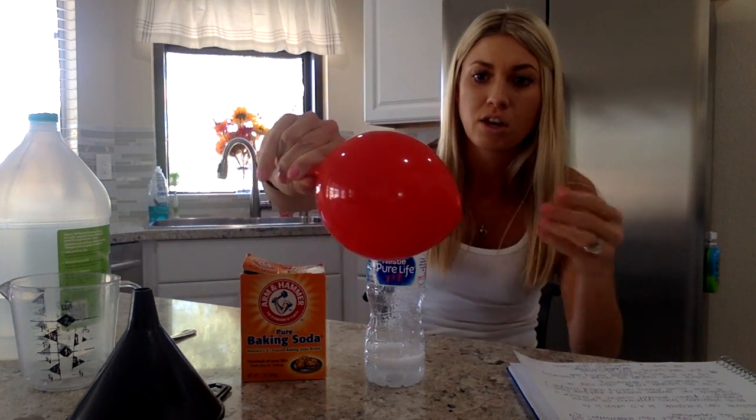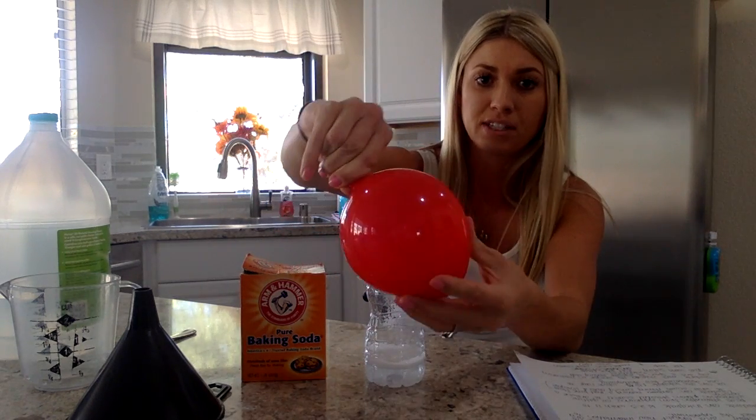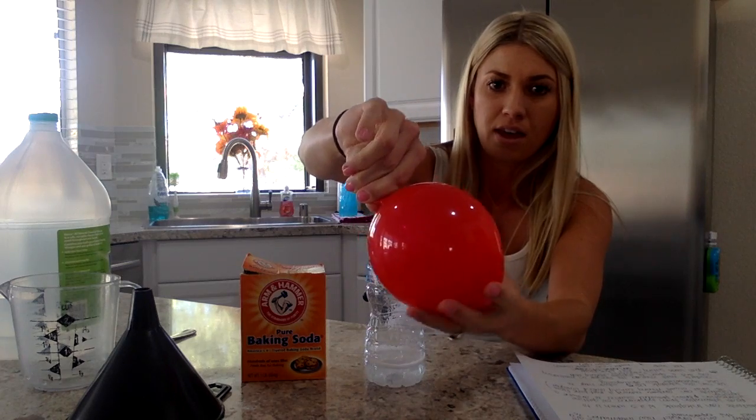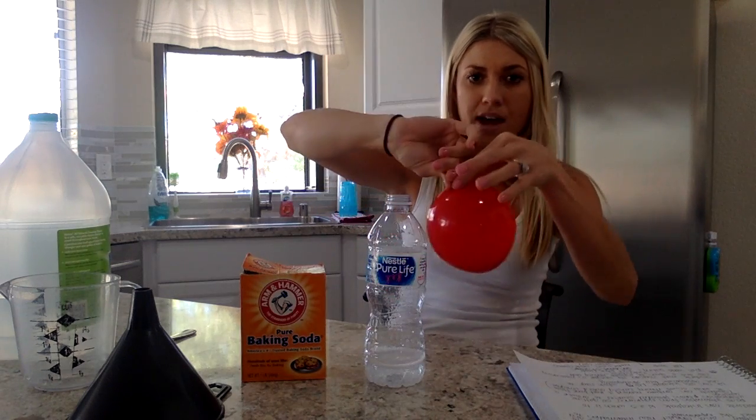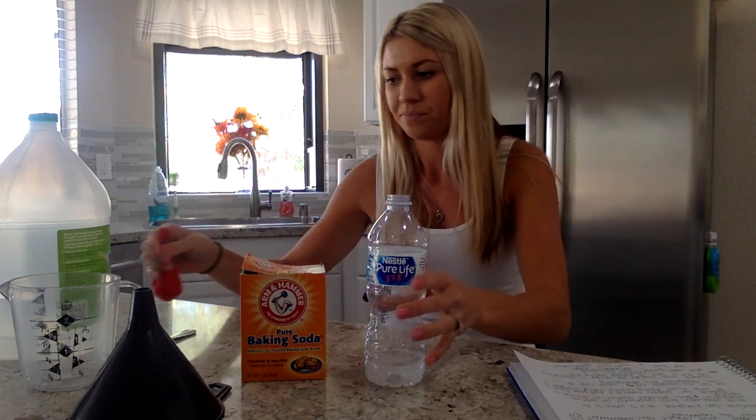So we have our solid, our liquid, and combining the two created our gas, which filled the container. And this is our gas. And then we can go ahead and slowly let that out. And there you have it.